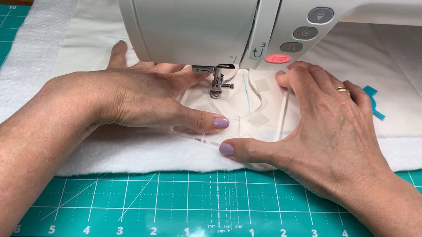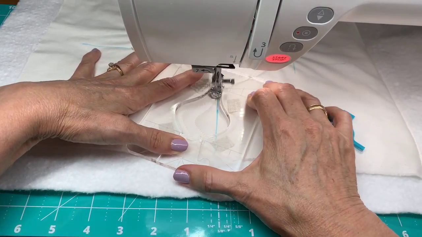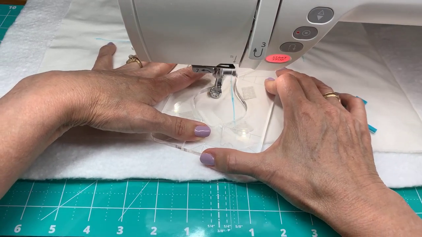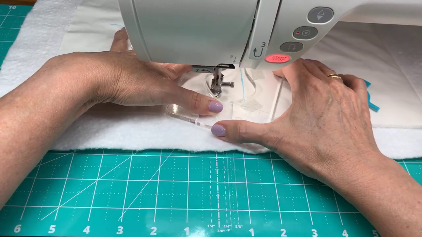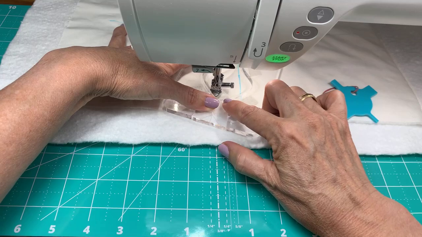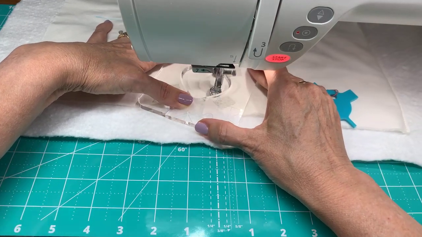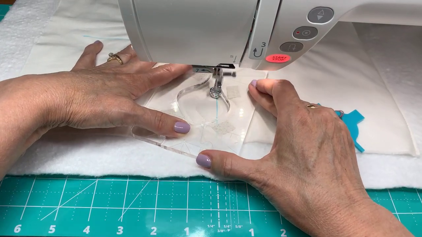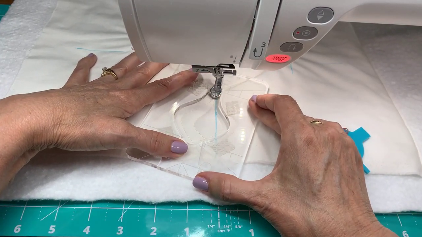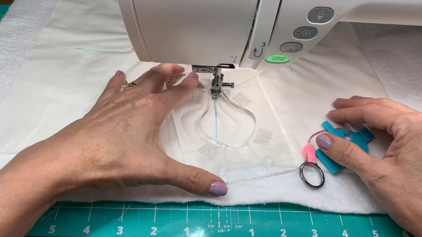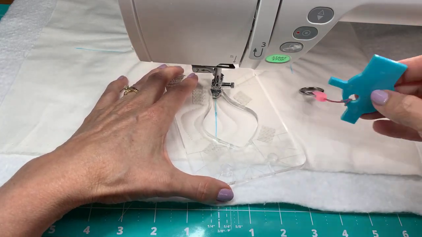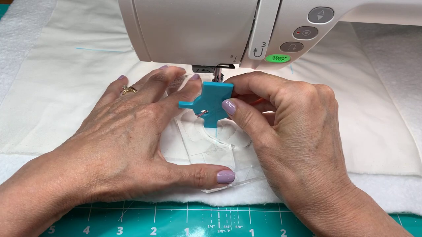You can see he wanted to pop up there, and that's the function of that excess batting. That double batting does really pop that up. So you can see I'm going to keep my finger right there to make sure that that puzzle piece doesn't go awry. Okay, and then let's do this side. Same thing with our 1/2 inch right there.